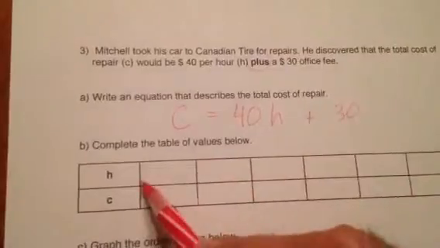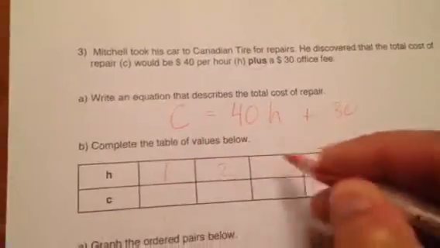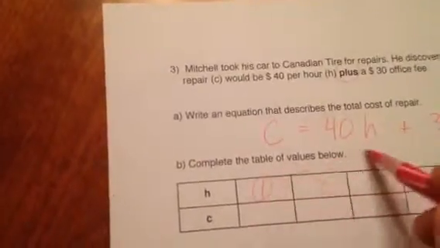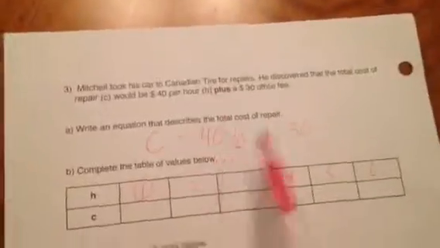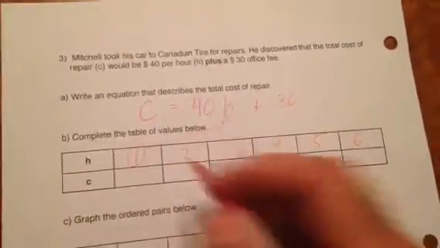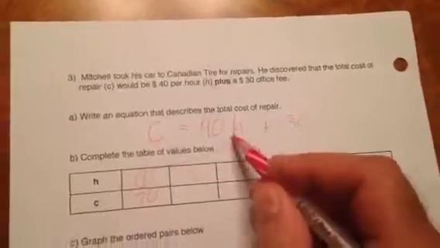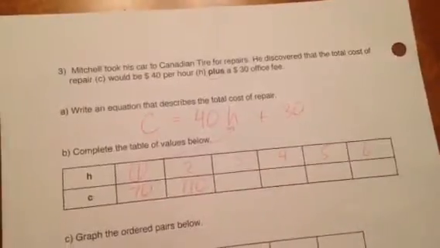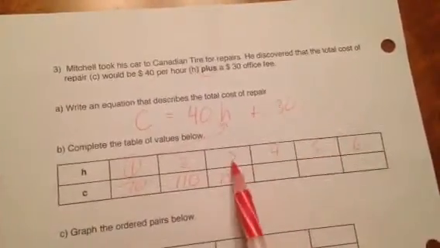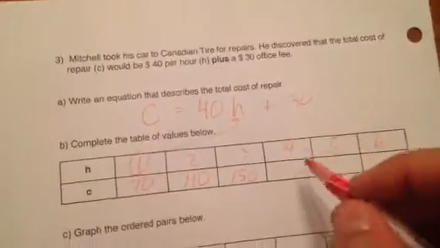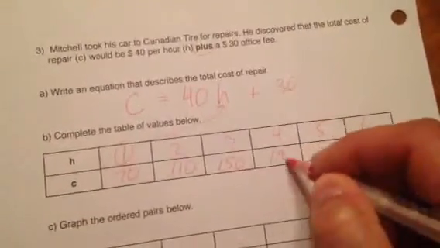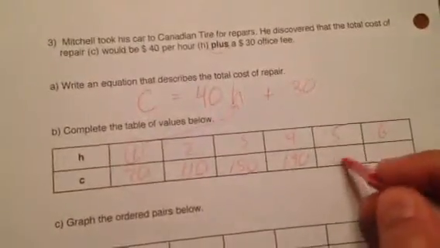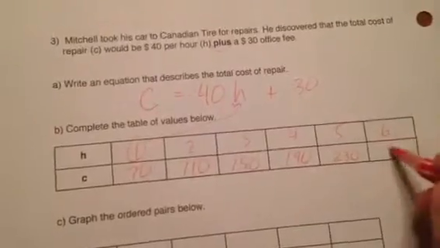Write a table of values for H. H is going to keep changing: 1 hour, 2 hours, 3 hours, 4 hours, 5, and 6. So we substitute 1 where the hours are. That means 40 times 1 add 30. 40 times 1 is 40, add 30 is 70. 40 times 2 is 80, add 30, 110. This one would be 150, because 40 times 3 is 120, add 30. Next would be 190. Next, 5 times 40 is 200, plus 30 is 230. And the last one, 6 hours, is 270.